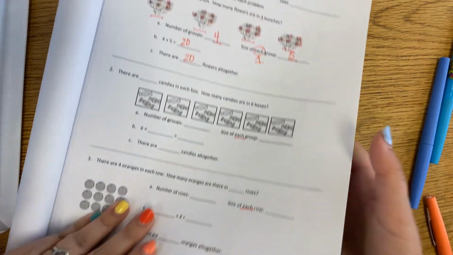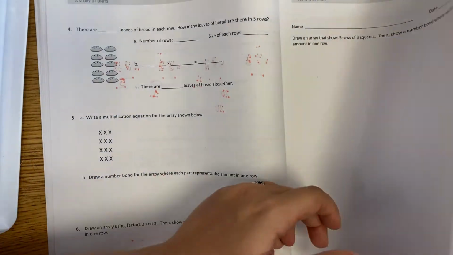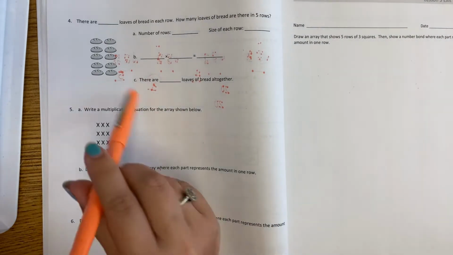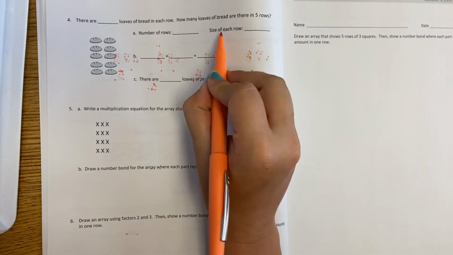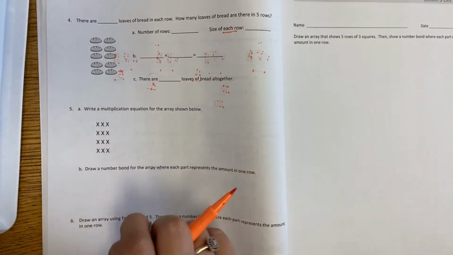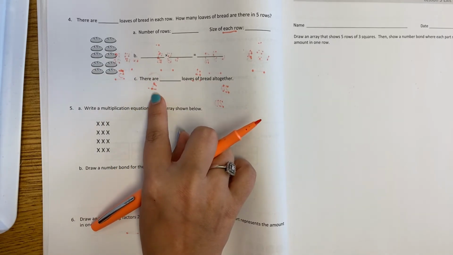Moving on to the back. It's going to look very similar. So question number 4 is done the same exact way. You're going to find the number of rows for bread, the size of each row. Remember, each means one row, the multiplication sentence, and then you're going to find the total number of pieces of bread altogether.